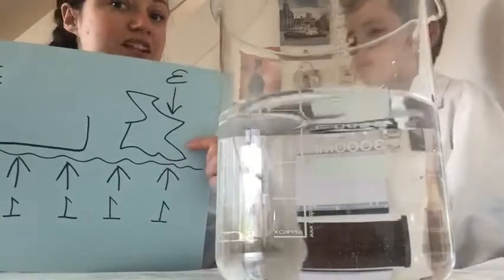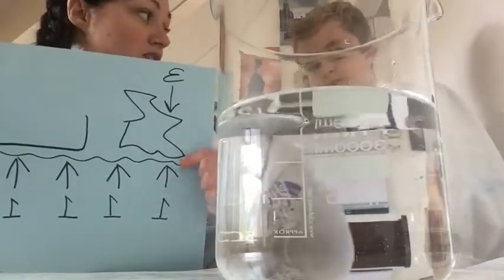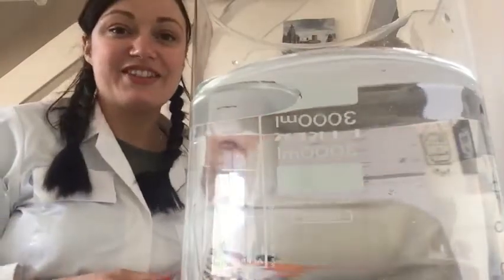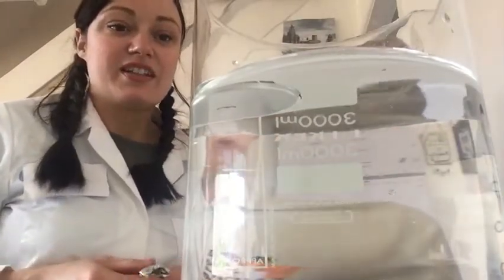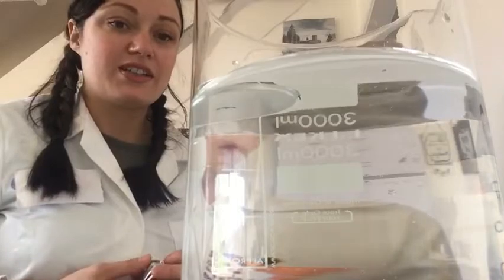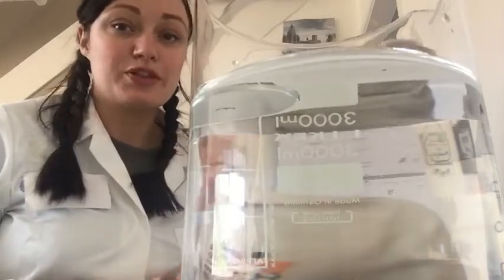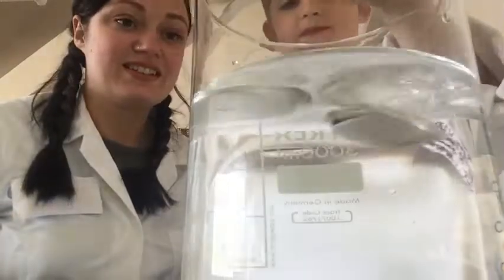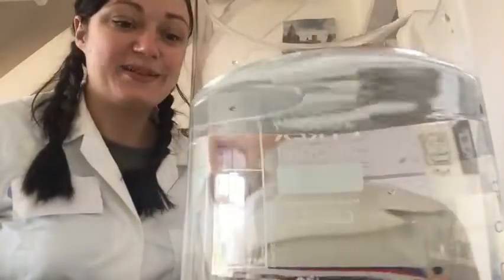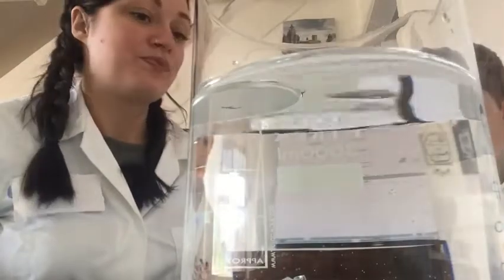So it's still 3 down, however there's only 2 up. Reese is going to show us how the same item exerting the same force downwards but over a smaller area will now sink. There we go.